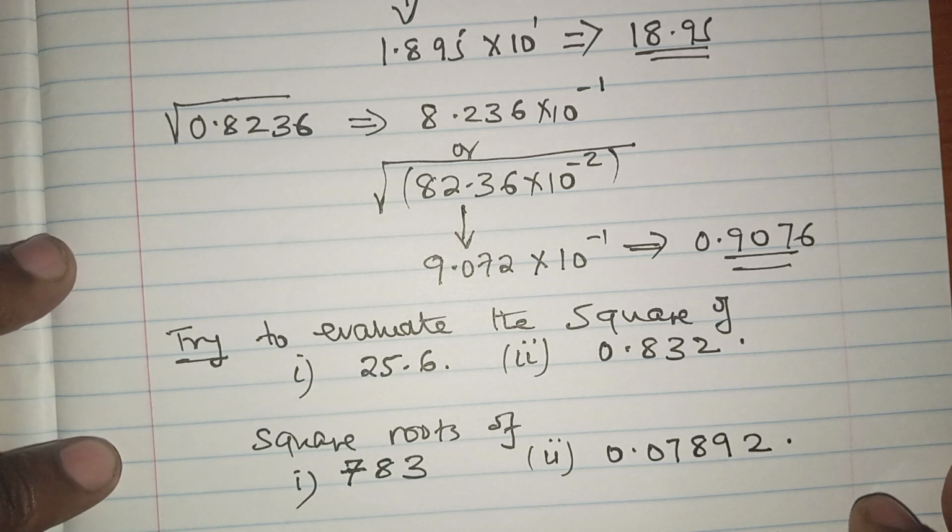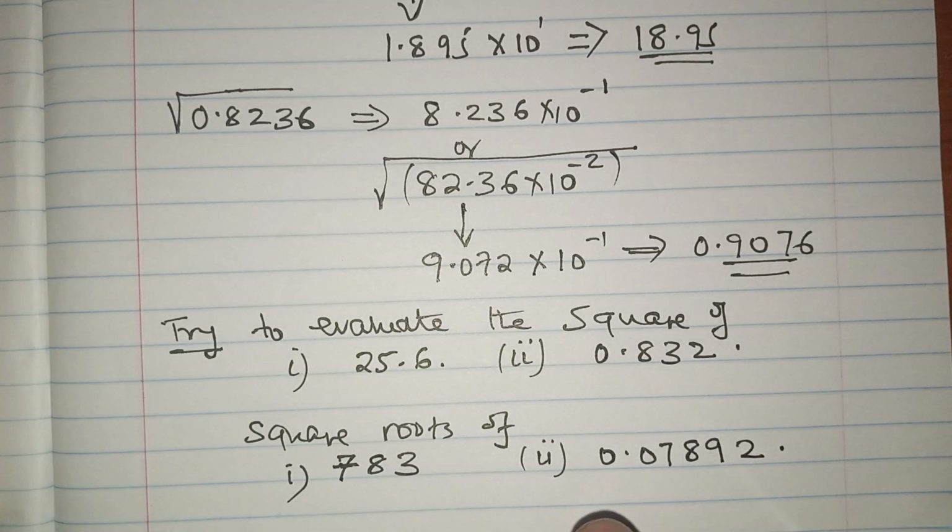Try to just use the approach we have learned to get the square root of these numbers.